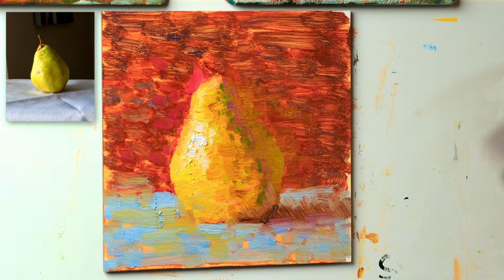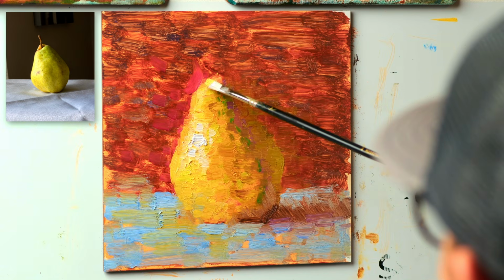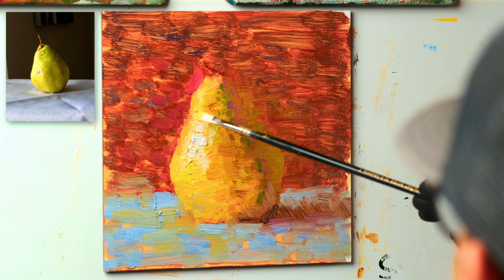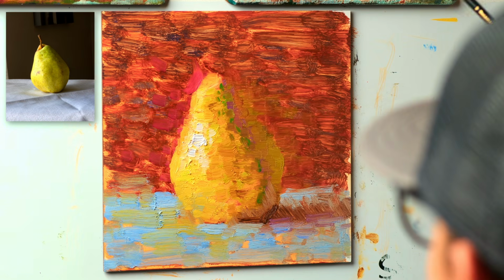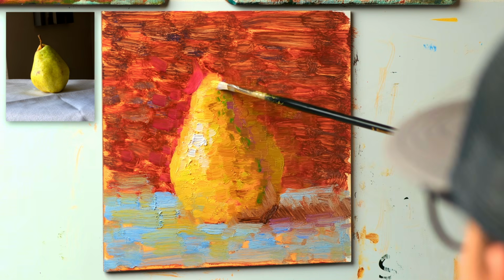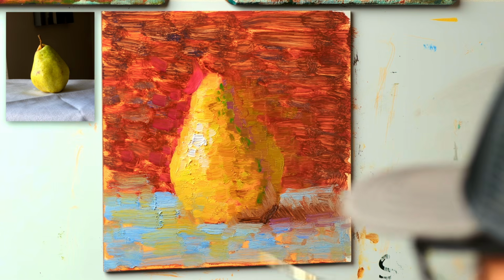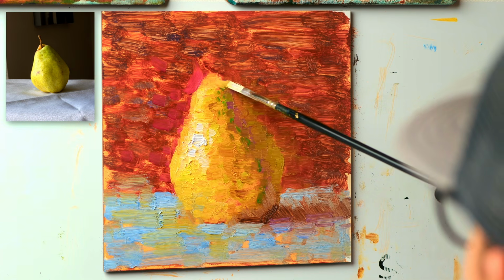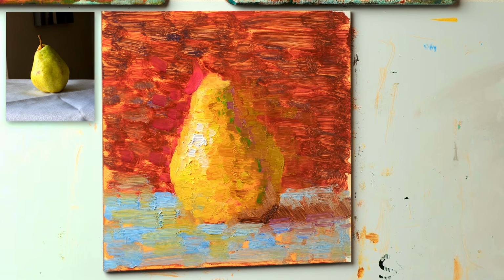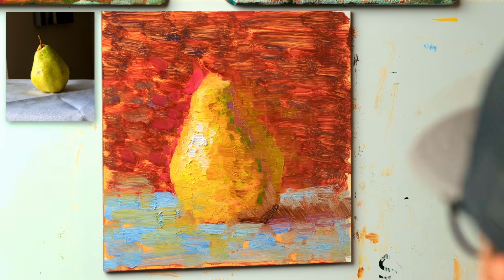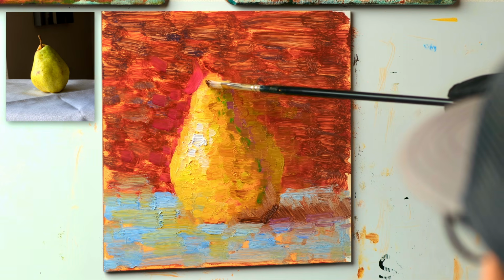Okay, back for my Hansa Yellow Deep, gold ochre, right in here. Get the light that's coming across the top of the pear. This is a value consideration. We still have more on top here. All right, and now the orange, the transparent earth.